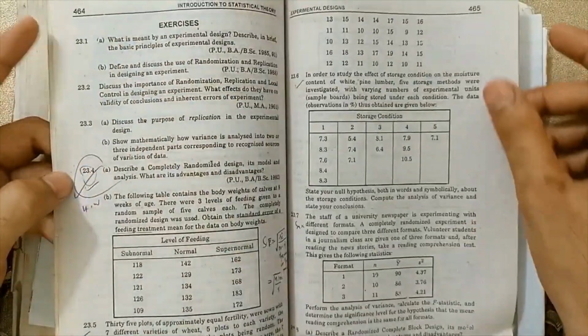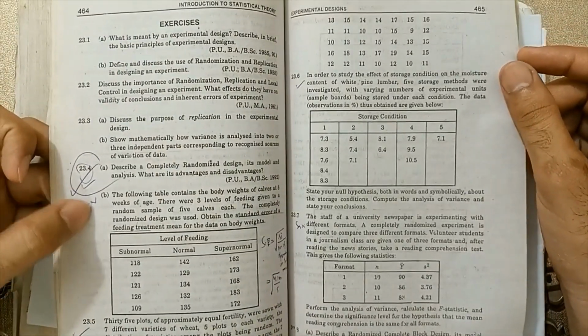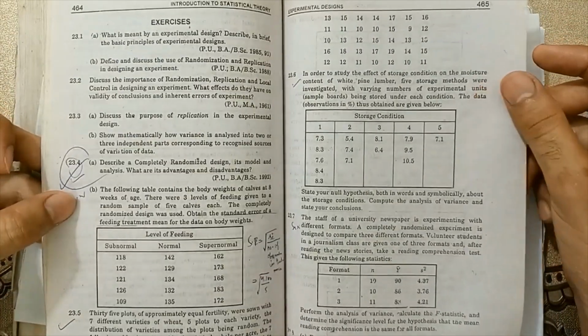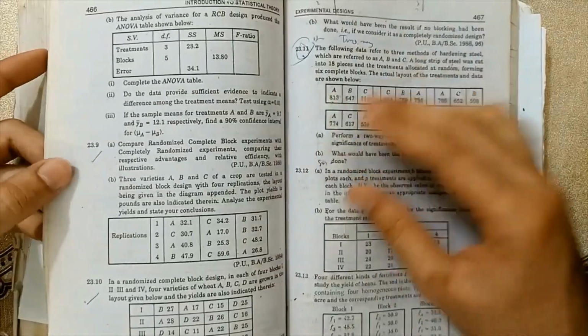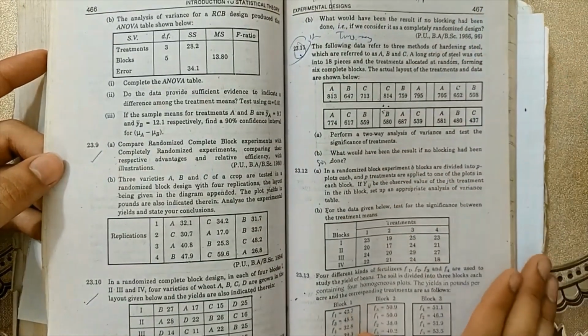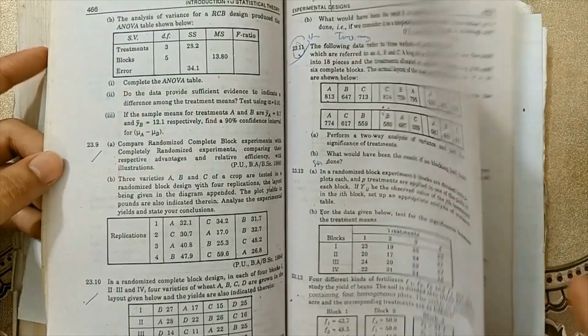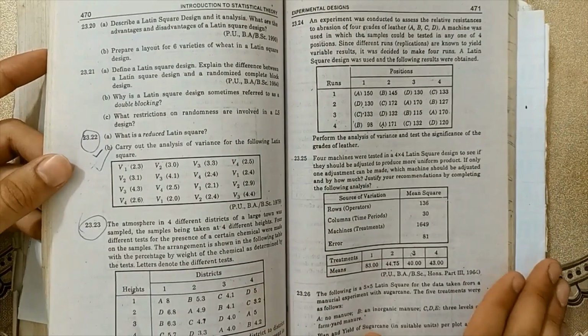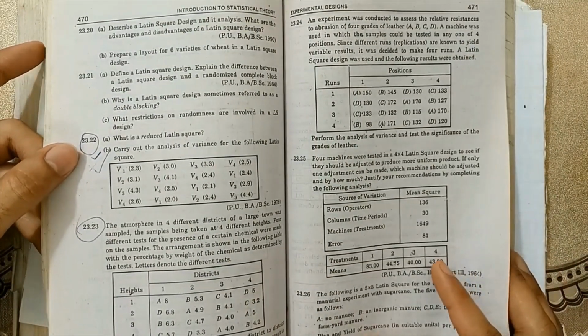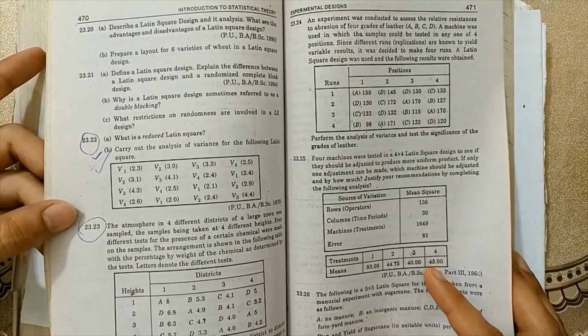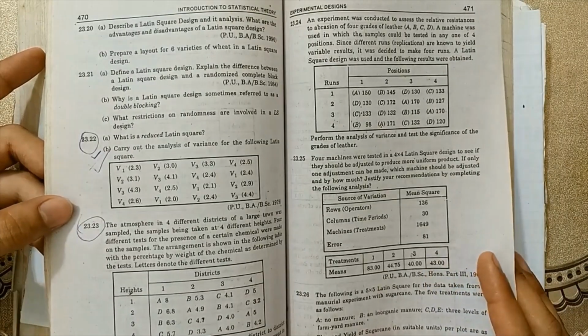Now on to the exercises. Question 23.4 part b is also very important for exams. So for BSc Statistics Part 2, 23.11 for two-way is also very important for exams. So 2022. And next step is here. The 23.22 Latin square, the 23.33 is also very important for exams. So BSc Statistics Part 2.